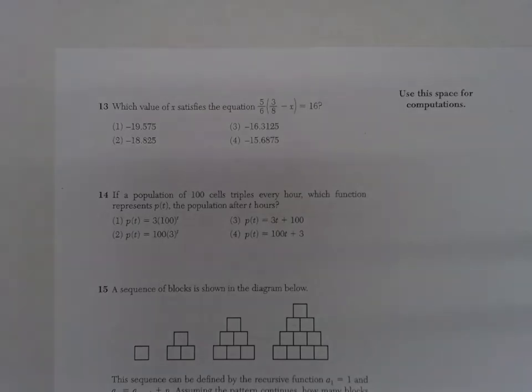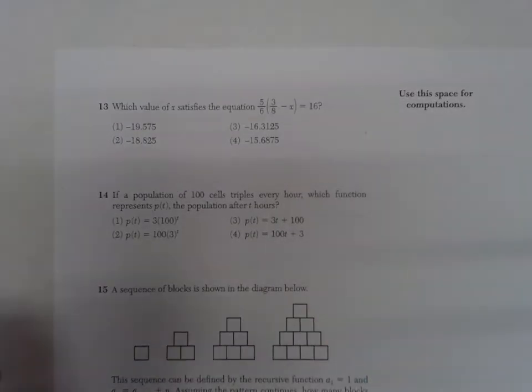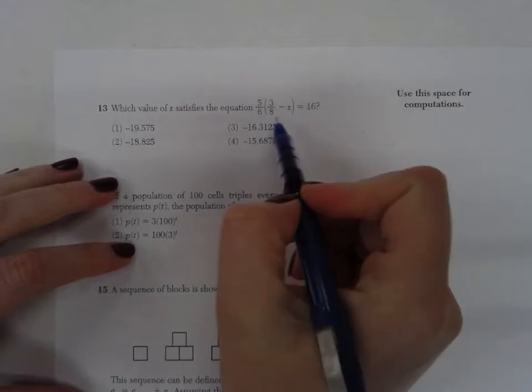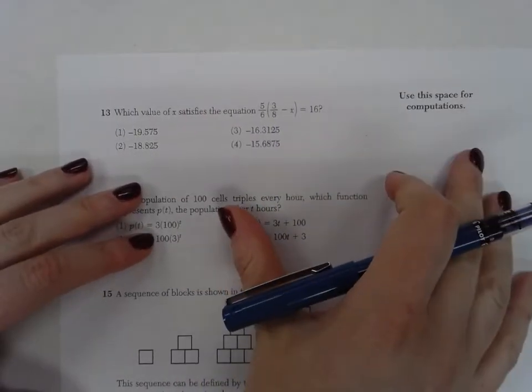All right, we've got questions 13 through 24, so we're going to finish up the multiple choice here. Question 13. Which value of x satisfies this equation? Well, this is a little tricky. I'm just going to use my calculator. That's going to make life a lot easier.